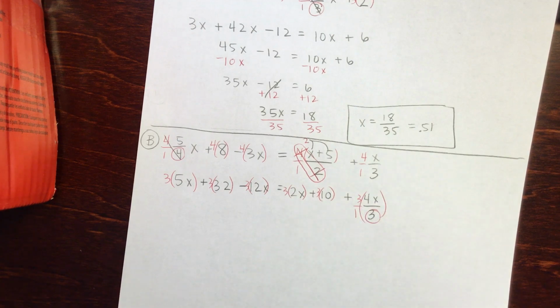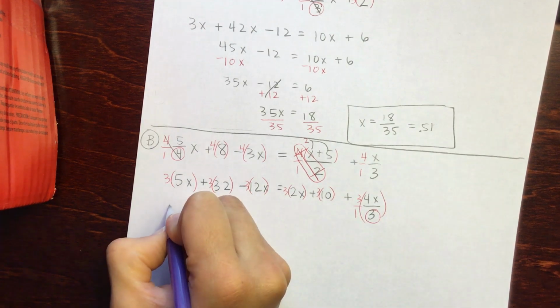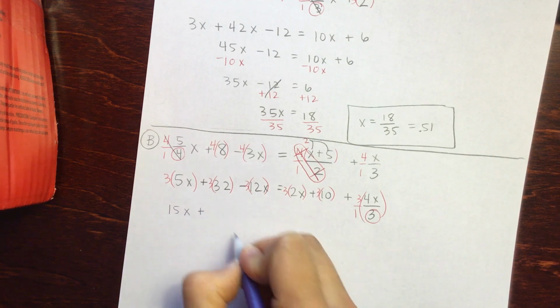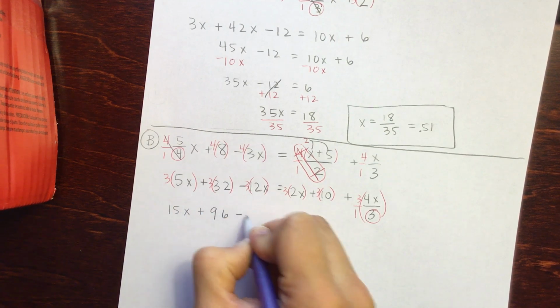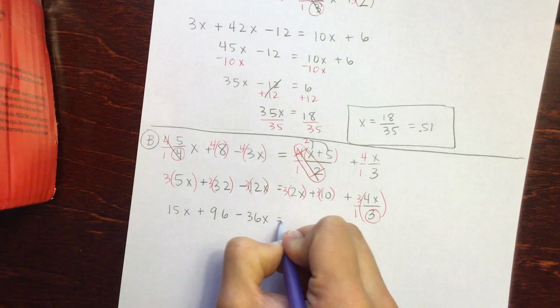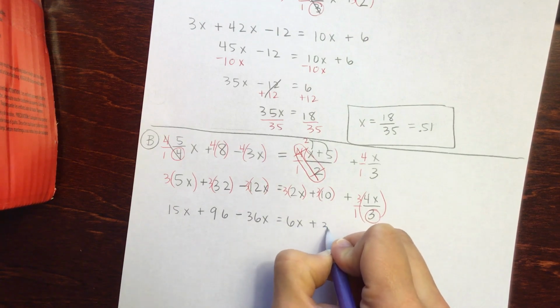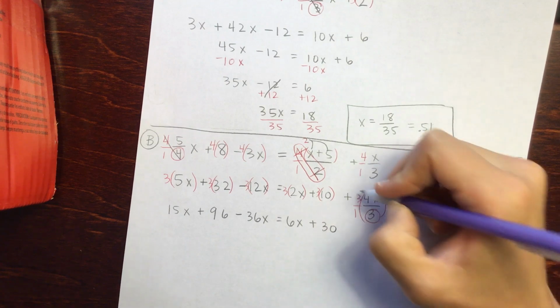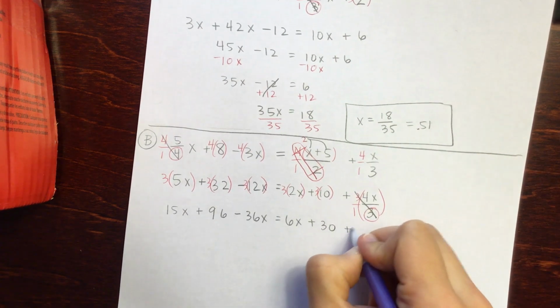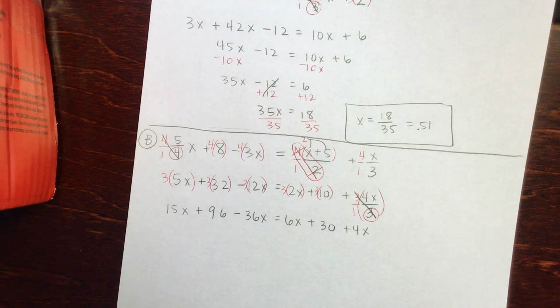3 over 1. All right, 3 times 5x, 3 times 32, 3 times 12x, 3 times 2x, 3 times 10, and 3. The 3's cancel here. So it kind of looks like I have a lot bigger numbers, but to me that is okay because I don't have fractions anymore. And now I can solve this problem just like normal.